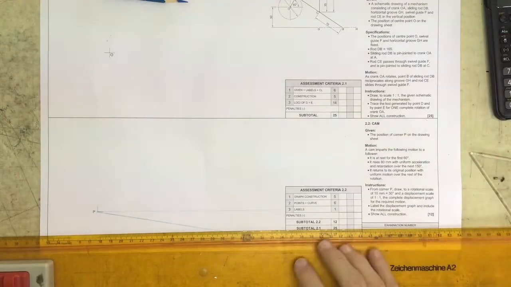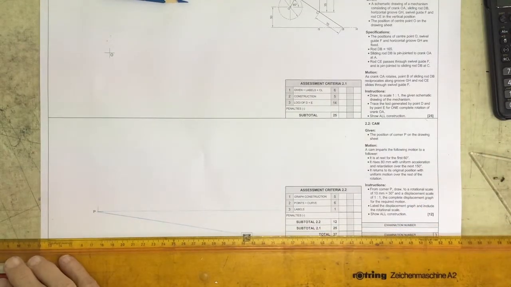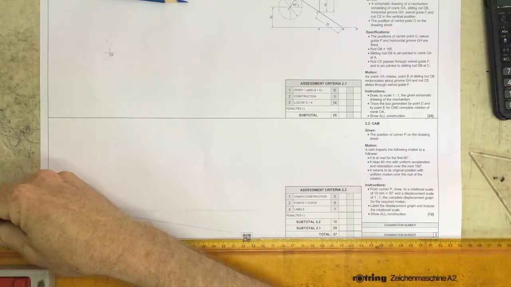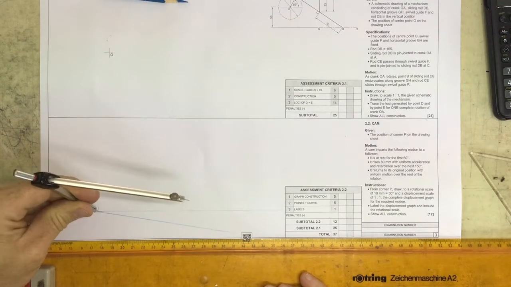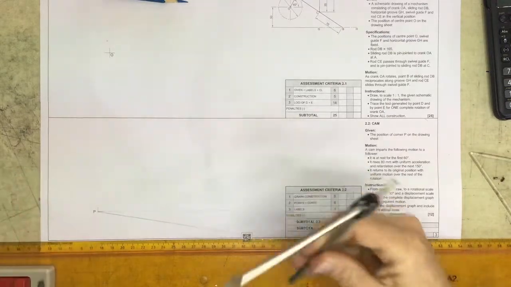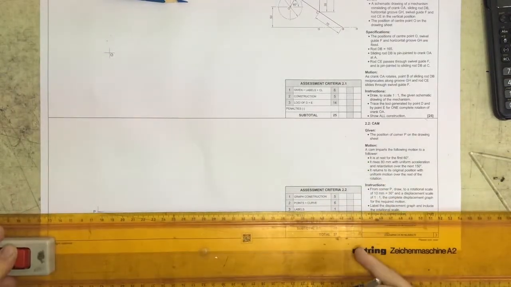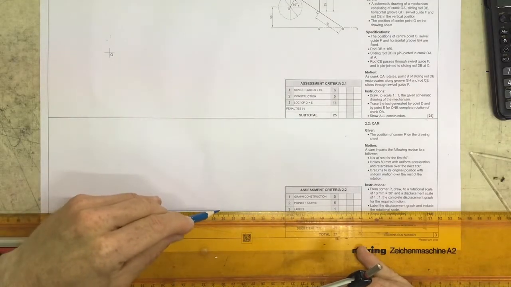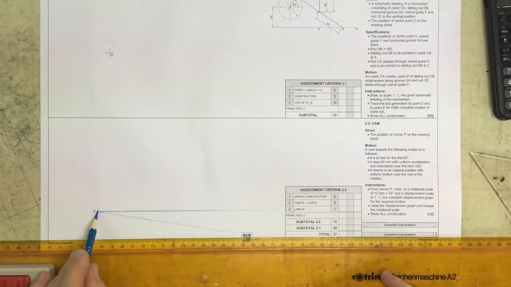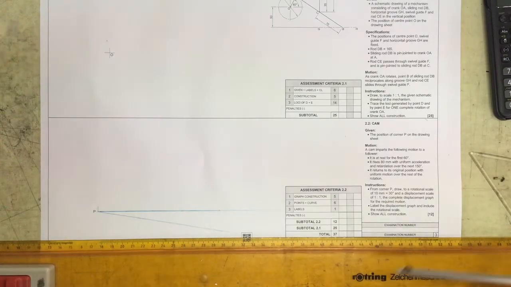If I say I need 12 little 10 millimeter gaps, 12 multiplied by 10 will give me 120 millimeters. So I can draw that in a bit darker. That distance from P to there is 120 millimeters.